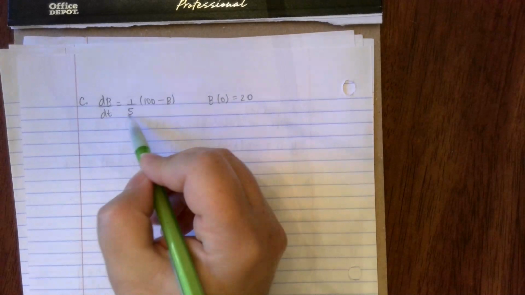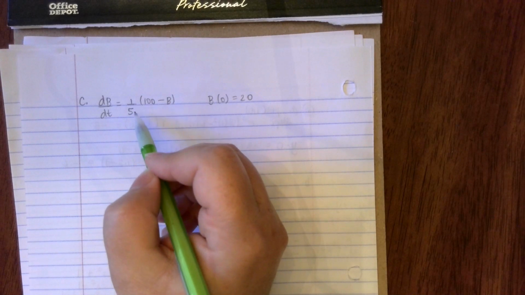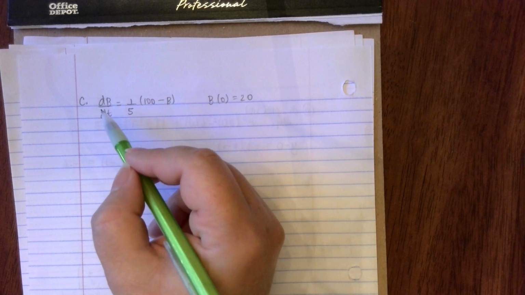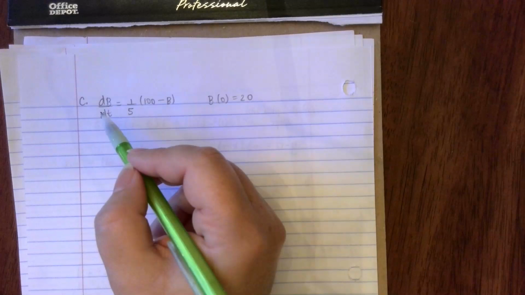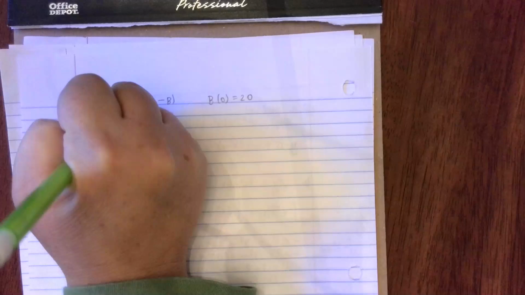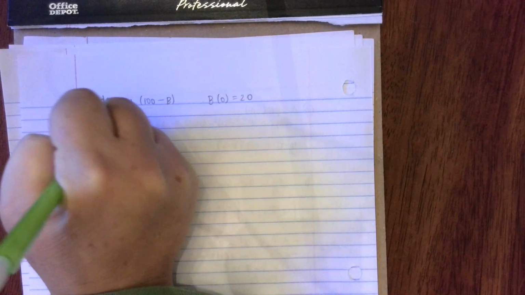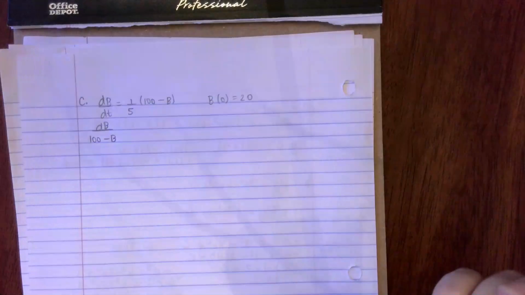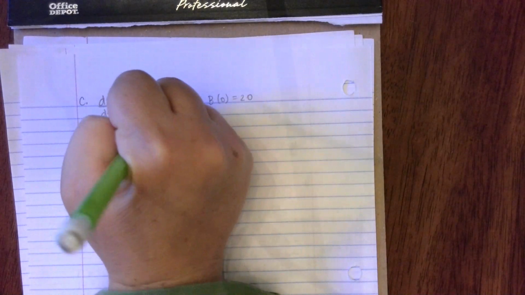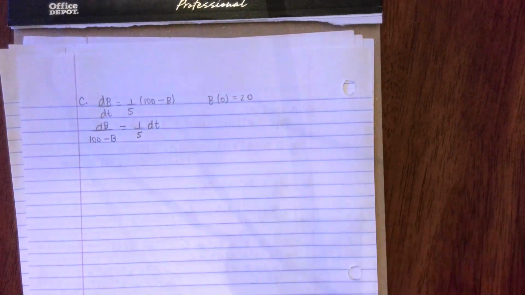All right, so I've got to separate my variables. Now, this 1/5, I'm going to leave it over here with my dt. Remember I told you it's easier. Now, could you bring it over here? Of course you can, but it just might make your work a little bit more complicated. So I'm going to have dB over 100 minus B. I cannot separate those because we're not adding and subtracting. We're only multiplying and dividing. And we have 1/5 dt. And I'm going to integrate both of those sides.